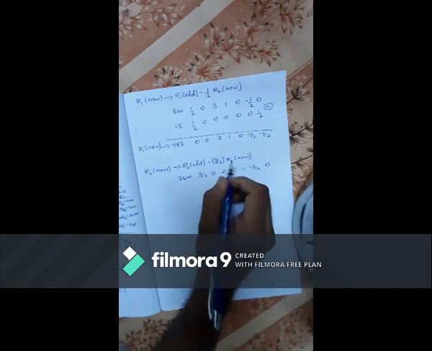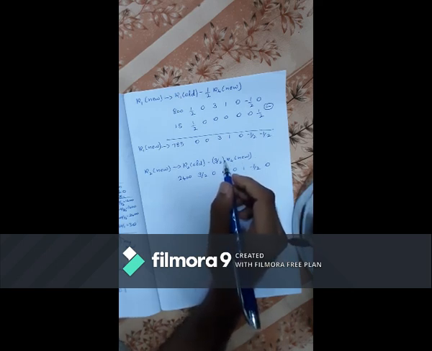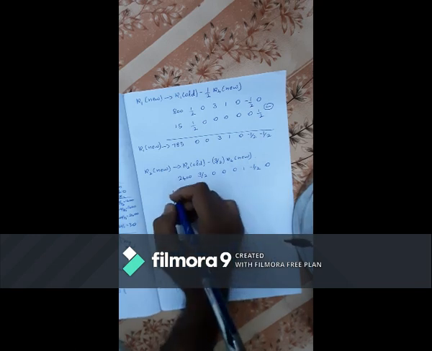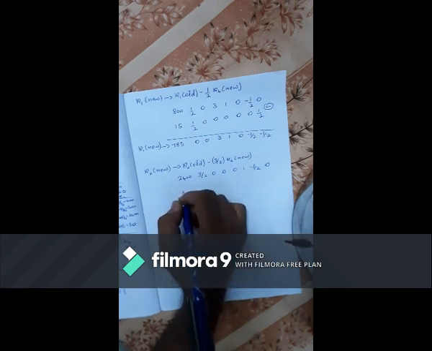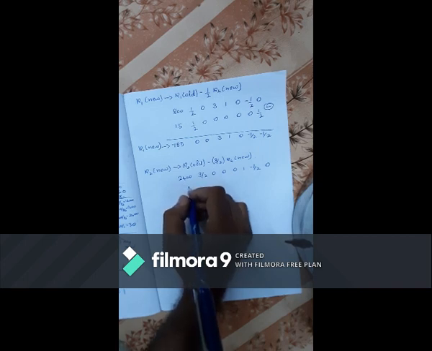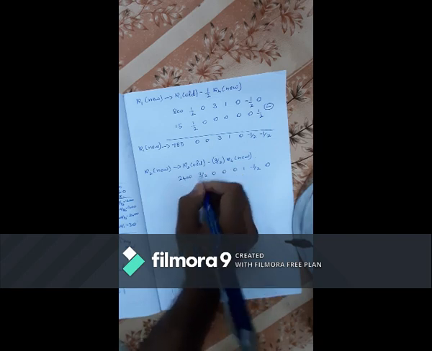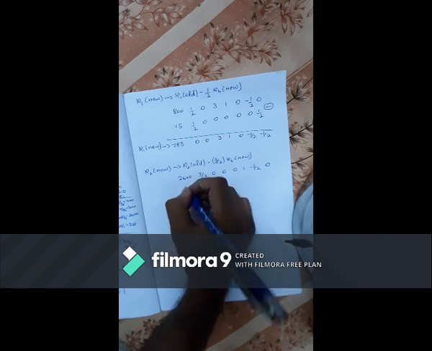Next, we calculate the value of 3 by 2 into R4 new. That is 3 by 2 into 30, which is 45.